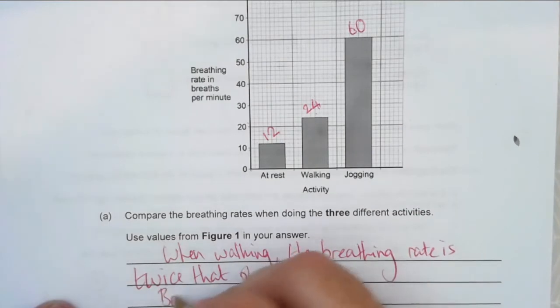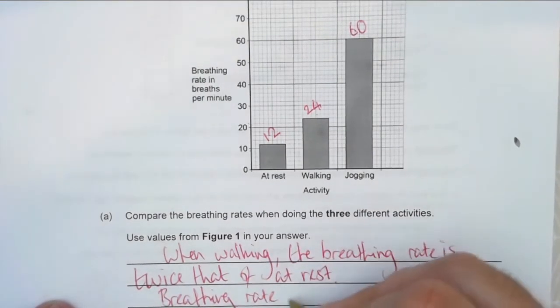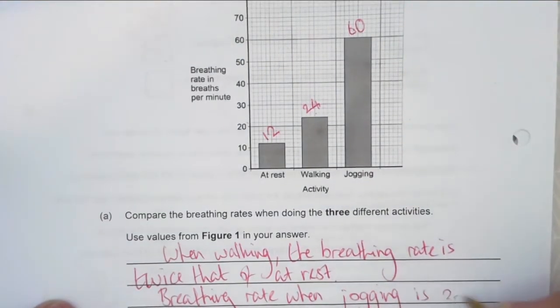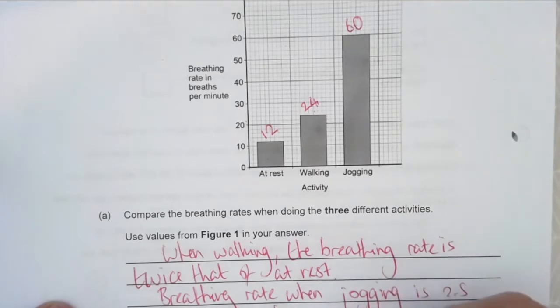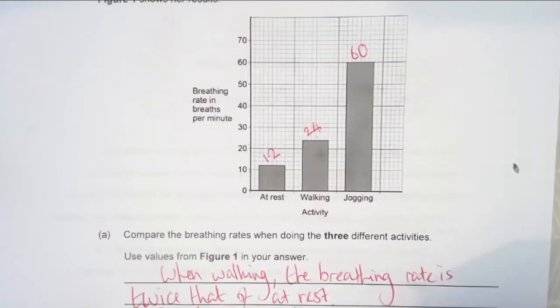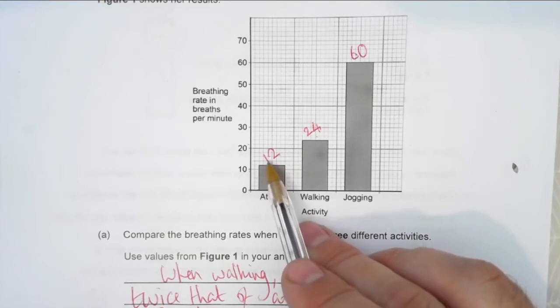So breathing rate when jogging is 2.5 times greater than walking. And the final comparison we need to make is between jogging and being at rest, sitting still.